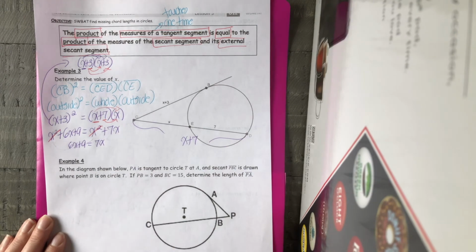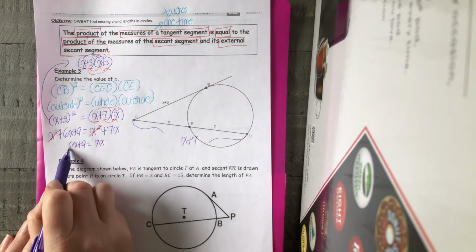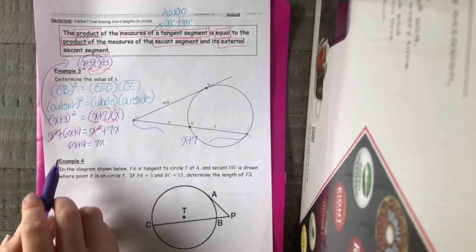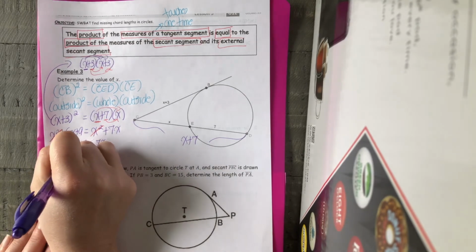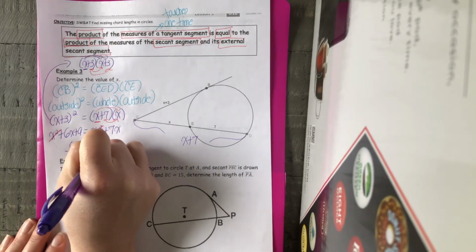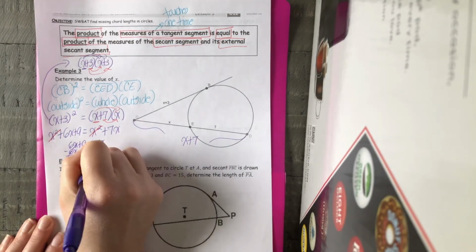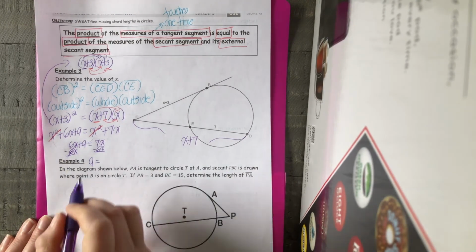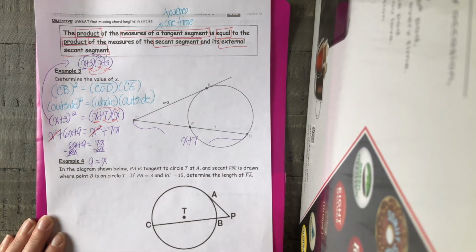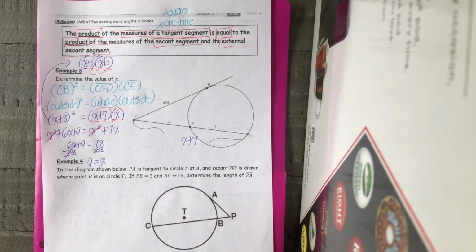All right, now I'm going to keep solving. So I'm going to combine my x's onto one side. So I'm going to move the smaller number, which is the 6x, to the bigger number, which is the 7x. When I subtract, I'm just left with the number 9. And 7 minus 6 is 1. So I'm just left with x equals 9.